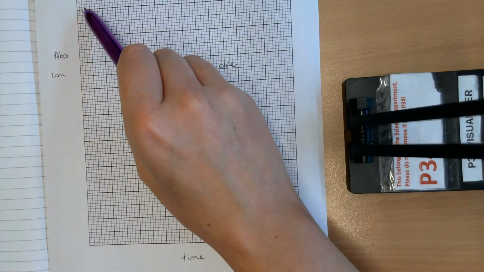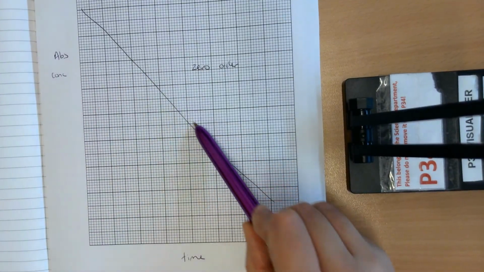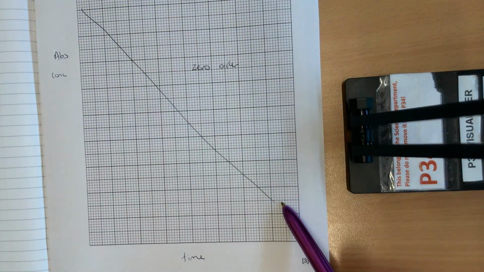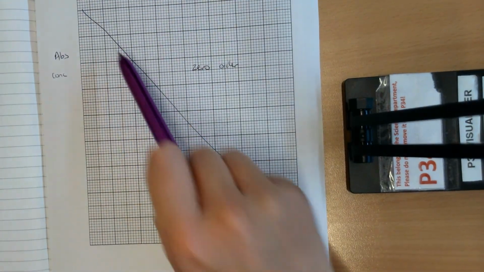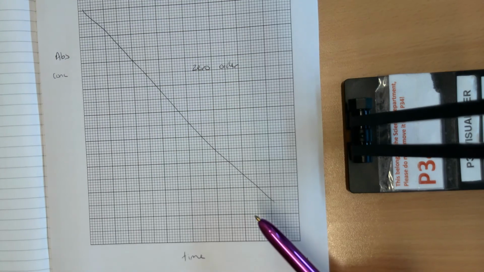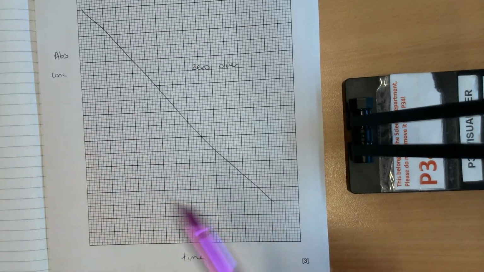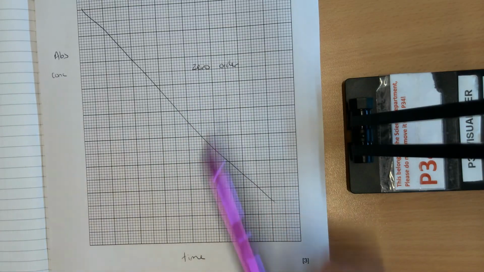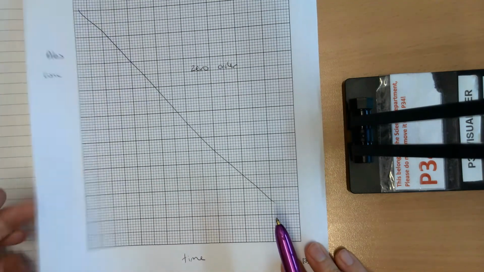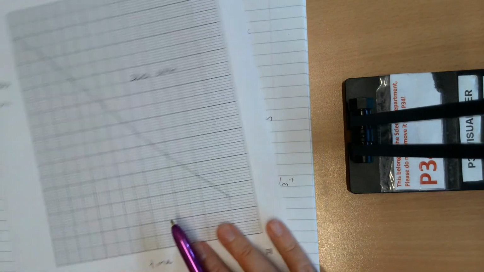So I can see here that the absorbance is decreasing as concentration decreases, so I know concentration is decreasing, but I know my rate stays exactly the same. And the reason I know it stays the same is because my line is a straight line and the gradient is the same at all points. So if my concentration decreases but my rate stays the same, then I can say that the concentration of my reactant has no effect on the rate, and that is indicative of zero order.